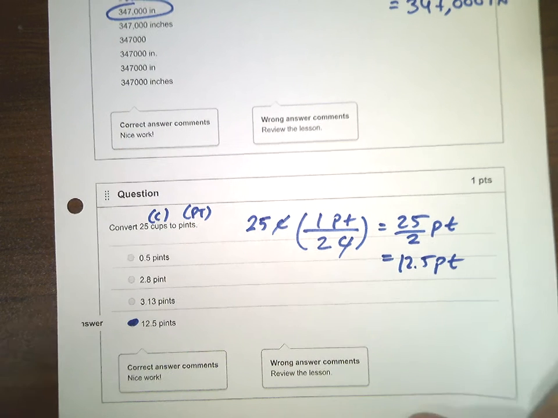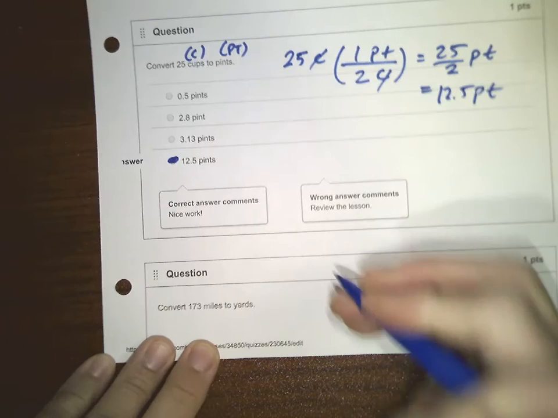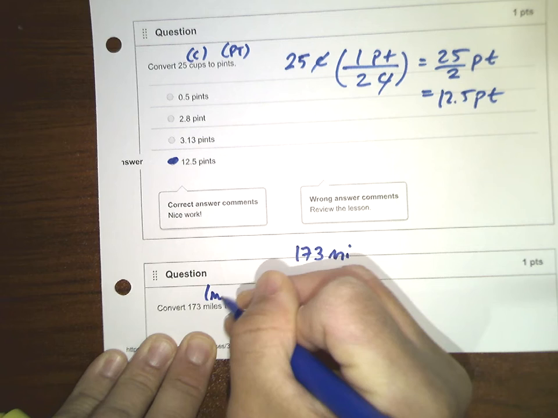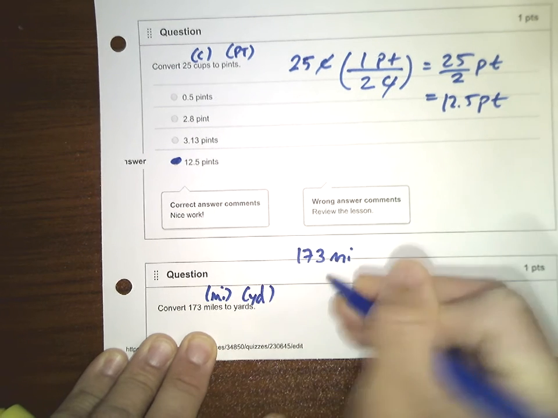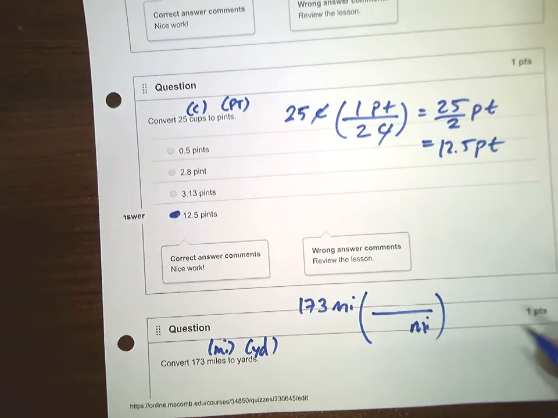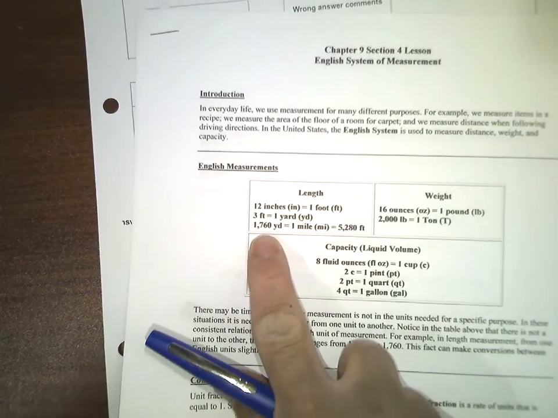All right, let's try another one here. So we have 173 miles, MI, to yards, YD. So we need to divide out the miles. And I know that 1 mile is 1,760 yards. So let's write that down here.